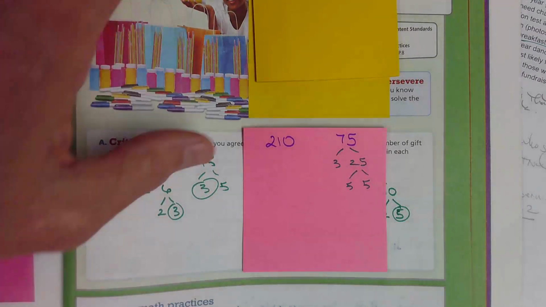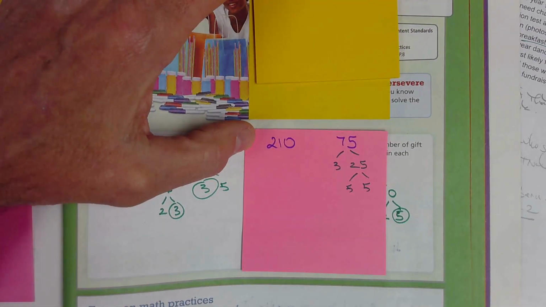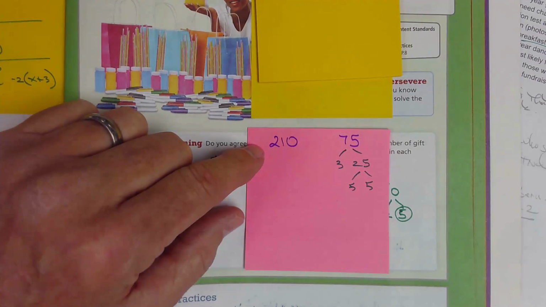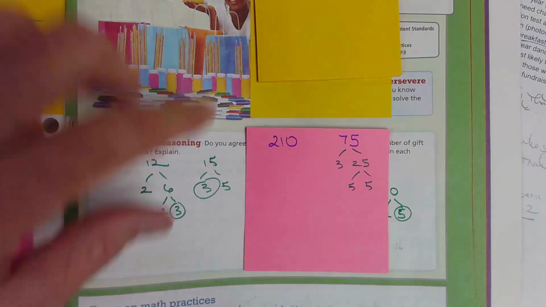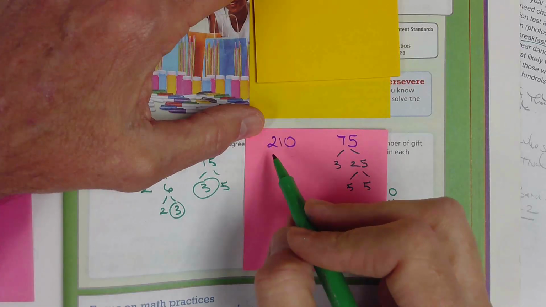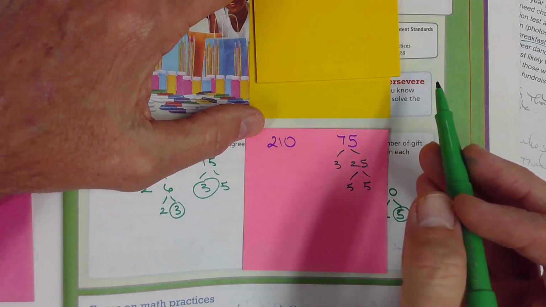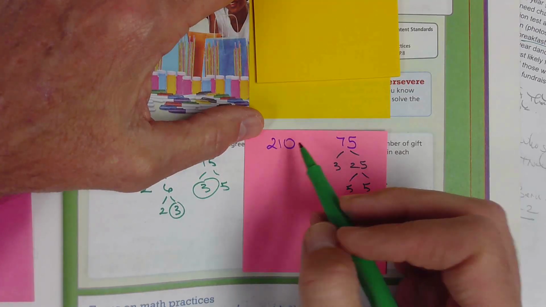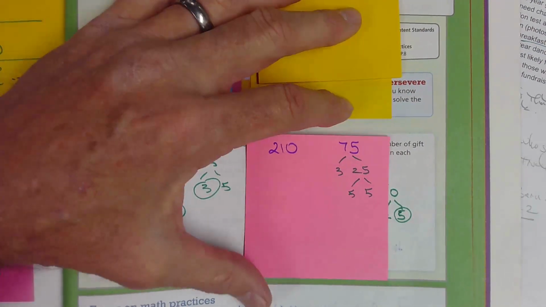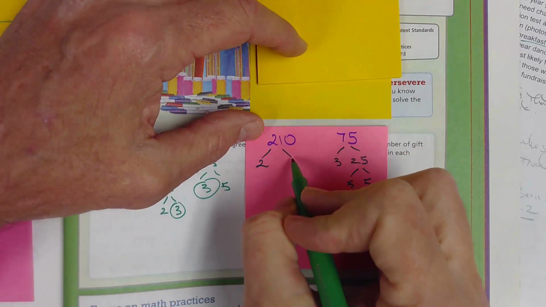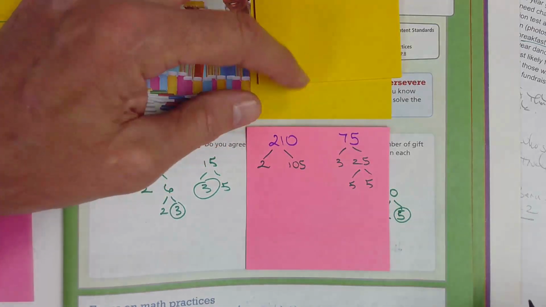Mr. Scott, factor out 210 for me. I got 2 and 105. So think of two numbers that, if you multiply them together, would equal 210. You said 2 and 105. Okay, so 2 and 105.